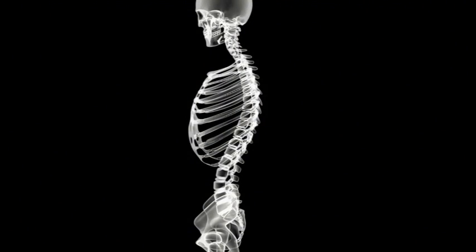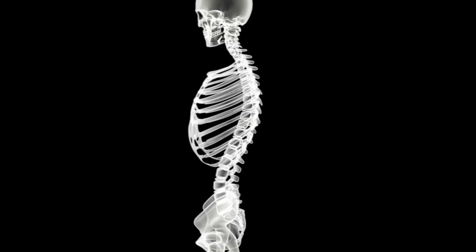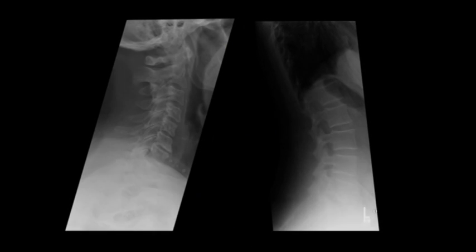The spine consists of 33 vertebrae: 7 cervical, 12 thoracic, 5 lumbar, 5 sacral, and 4 coccygeal. These vertebrae form 4 curves: cervical lordosis, thoracic kyphosis, lumbar lordosis, and sacrococcygeal kyphosis. Intervertebral discs provide cushioning, and several ligaments serve to stabilize the spine. Intervertebral discs between the vertebral bodies help to distribute weight across the vertebral body and also act as shock absorbers.